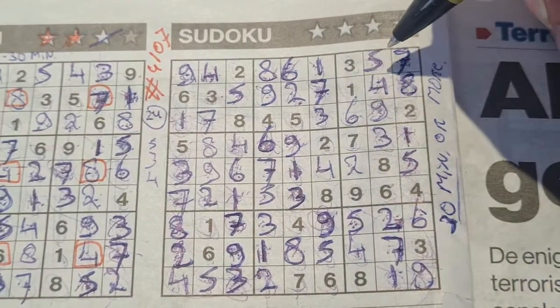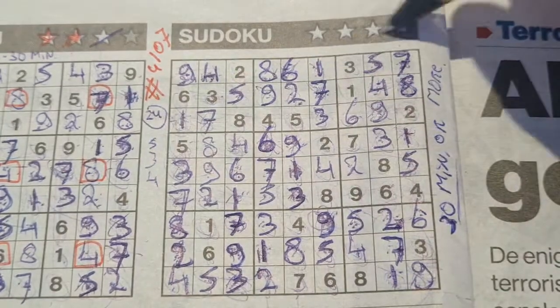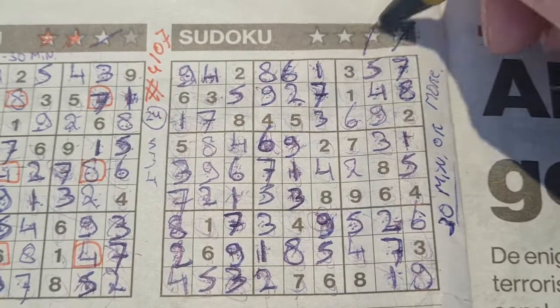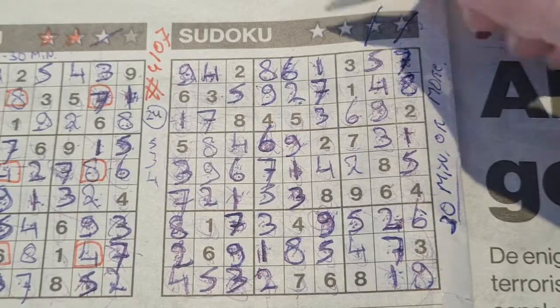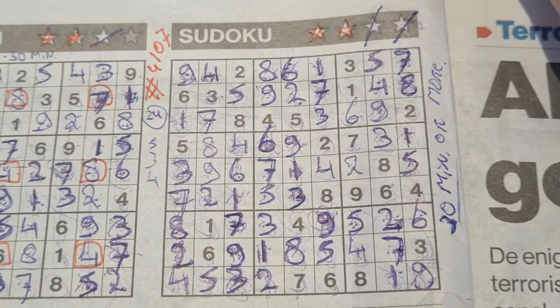Finished in 80 minutes, 1 minute more than the previous Sudoku, but is this really a 4 stars? No. 3 stars? No. Let me give this again a 2 stars. And I like this one, yes, I really do.